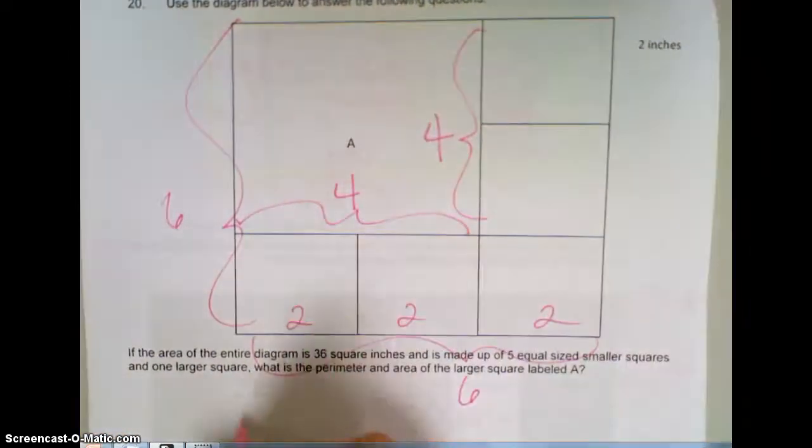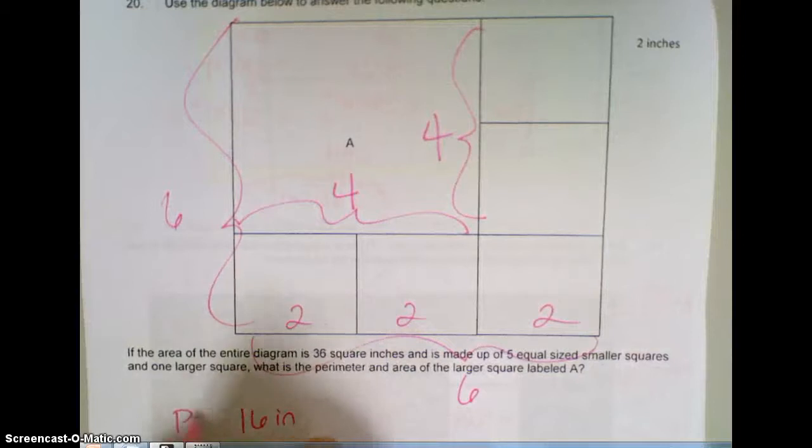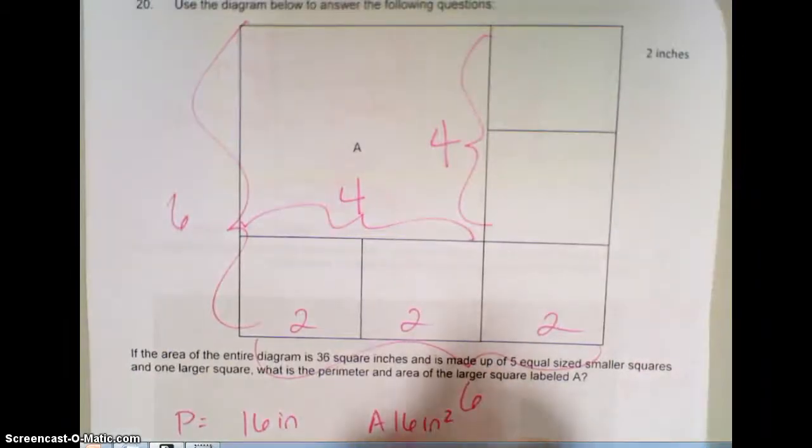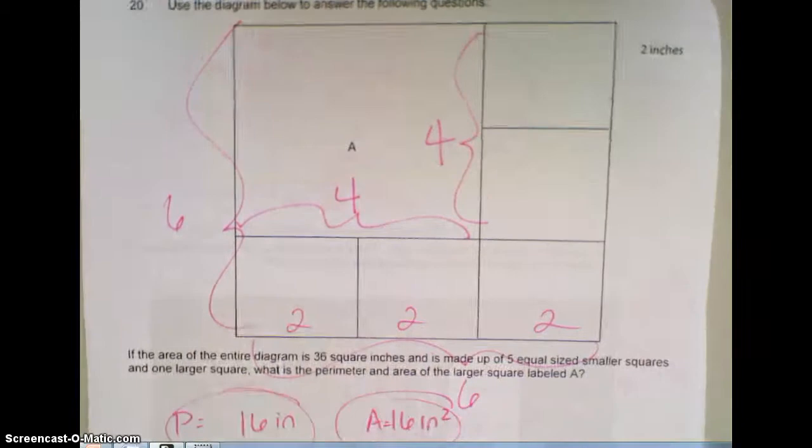So to find the perimeter, it would be 4 times the 4 sides, which would be 16 inches for perimeter. To find the area, it would be 4 times 4, which would be 16 inches squared. So there's your 2 answers.